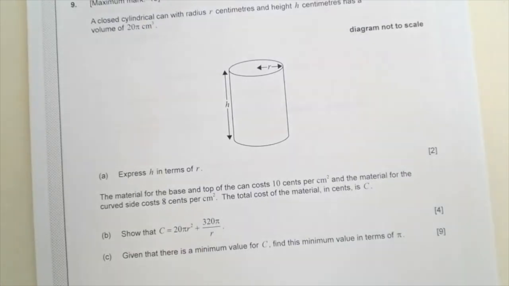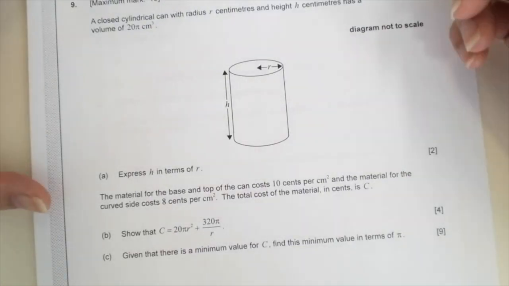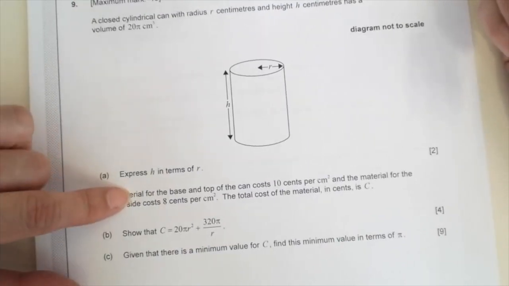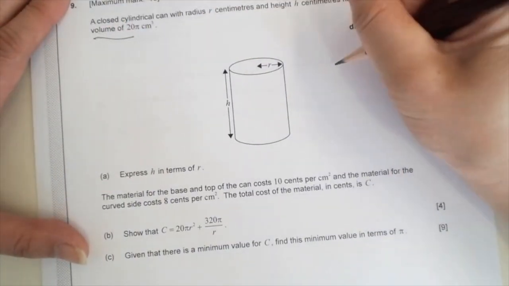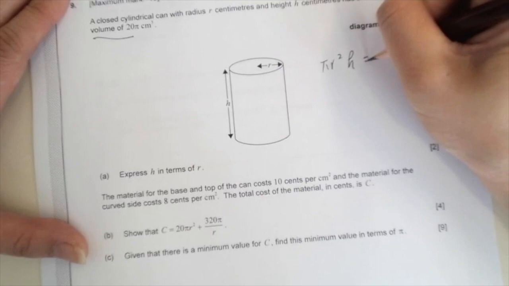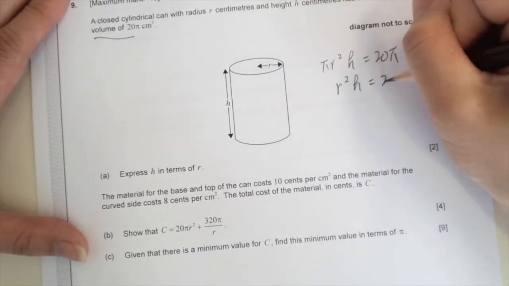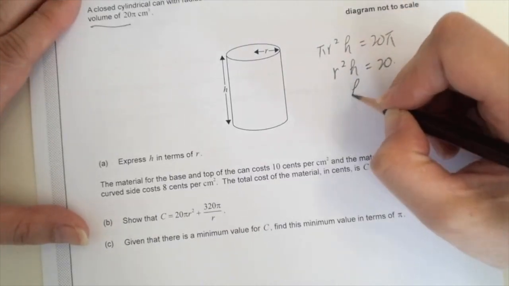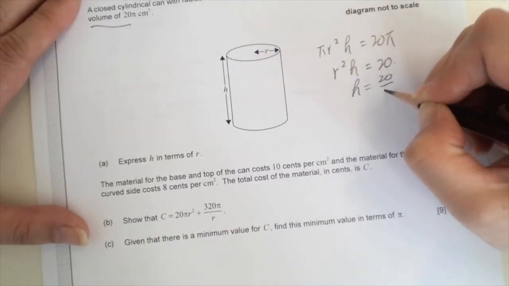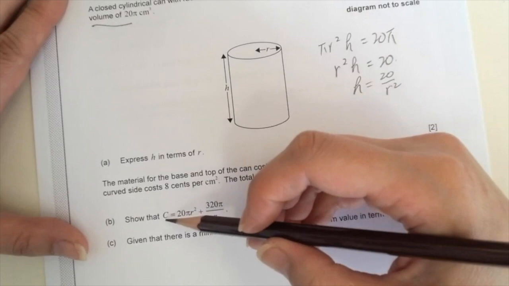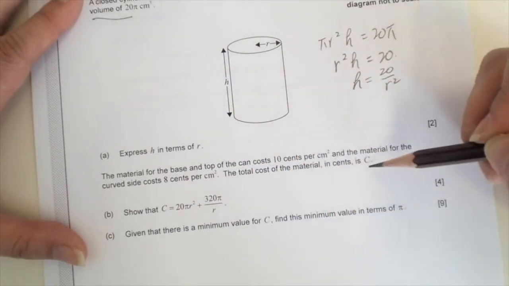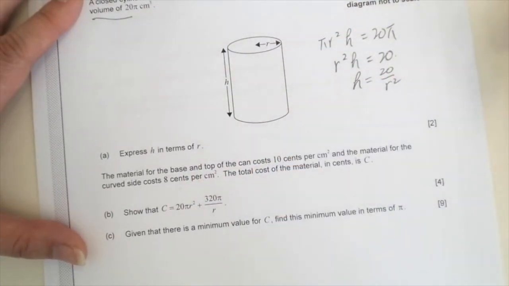All right, let's take down this 15 marks as well. So there's a closed cylinder with that piece, and the volume given to you is pi r squared h equals 20 pi. Which becomes r squared h equals 20. Therefore, you will have h equals 20 over r squared. Yes, and then now show that the material cost is like 6% or something.